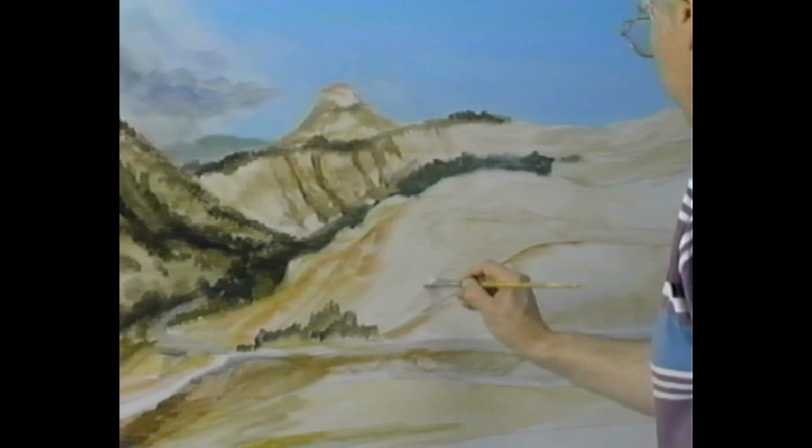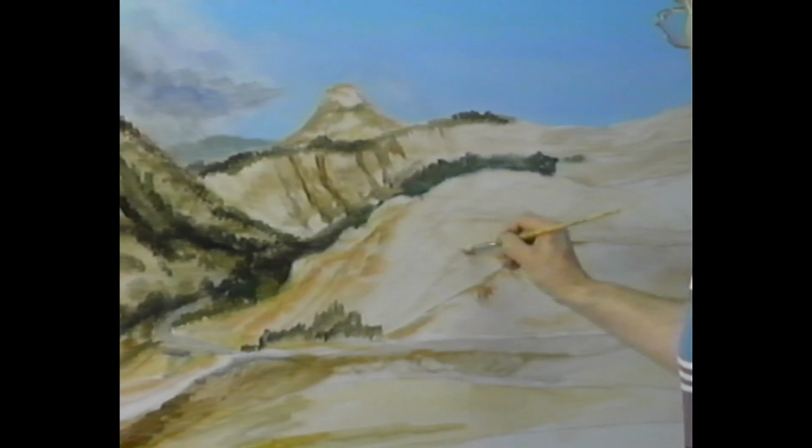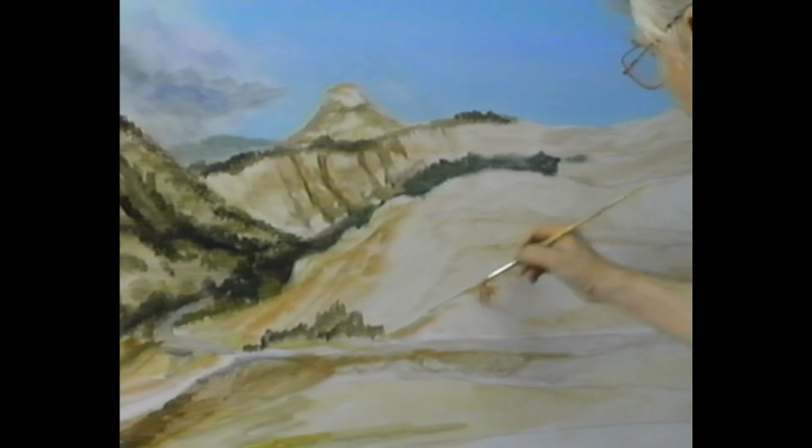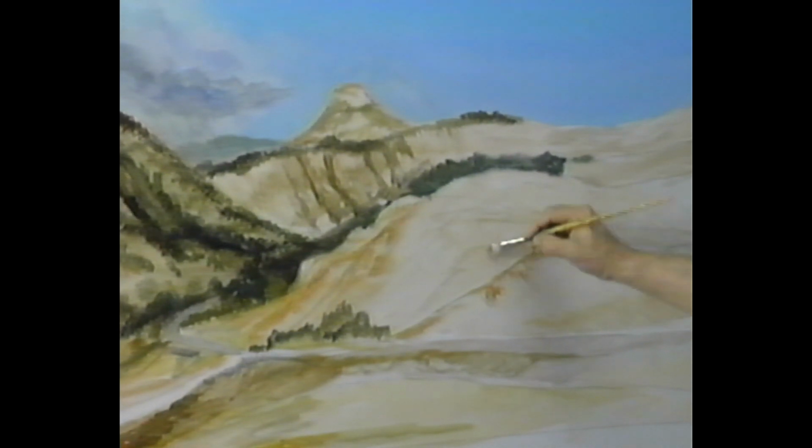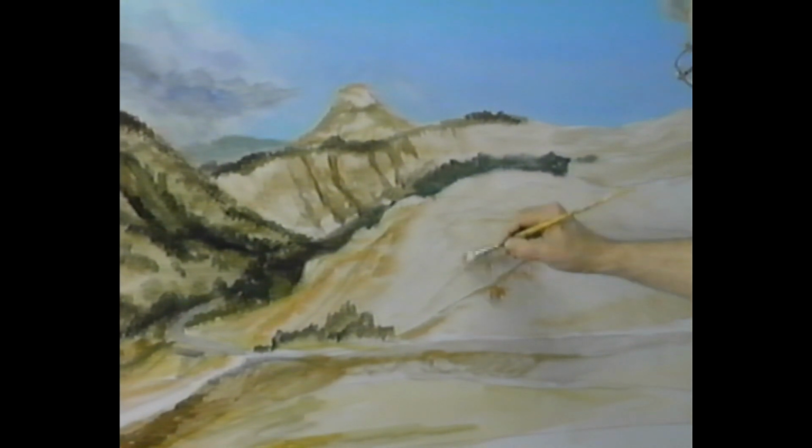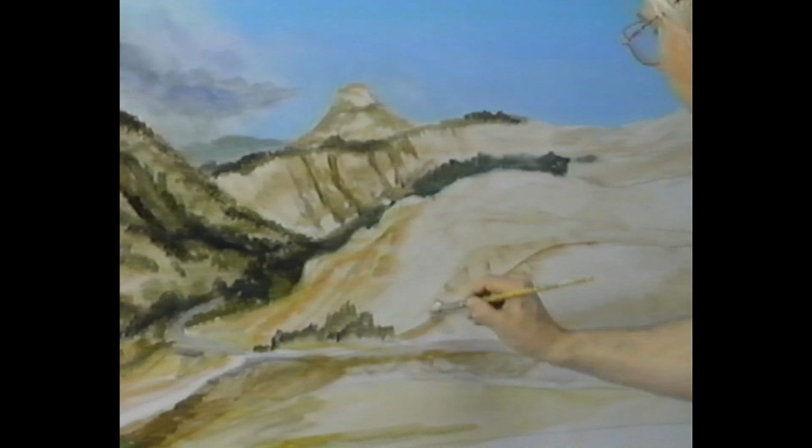Here's a cut going down, the road goes down here, and there's a cut, and so we're going to make that, or try to bring that out.